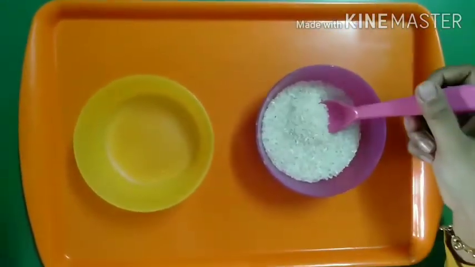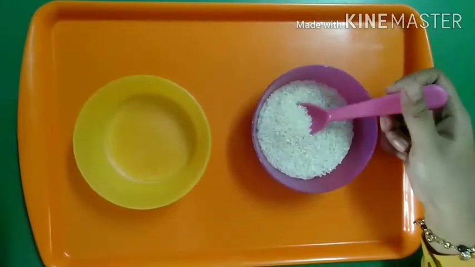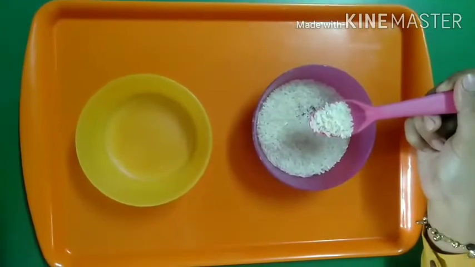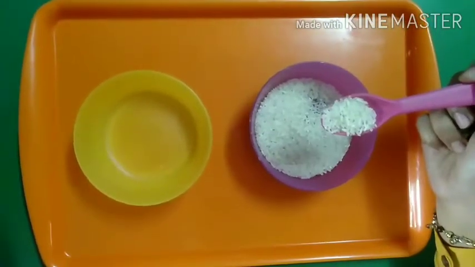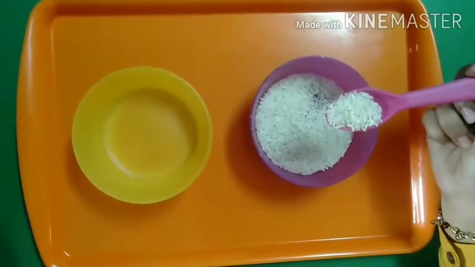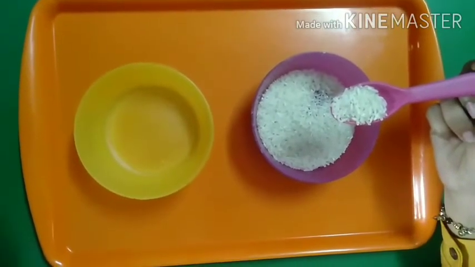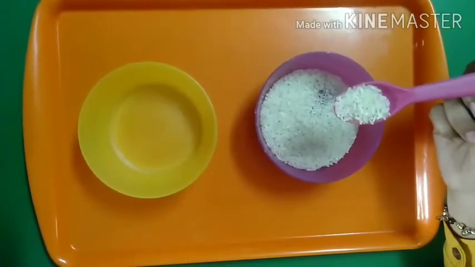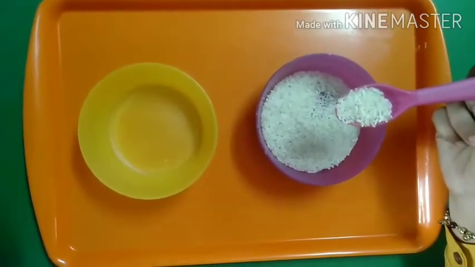Scoop up a spoonful of rice and pass over the bowl. Slowly move the spoon over to the center of the empty bowl. Lower it, then tip the spoon so the rice slides off.